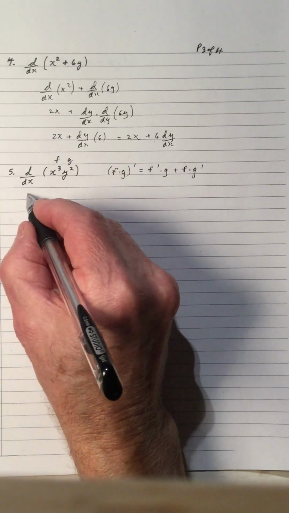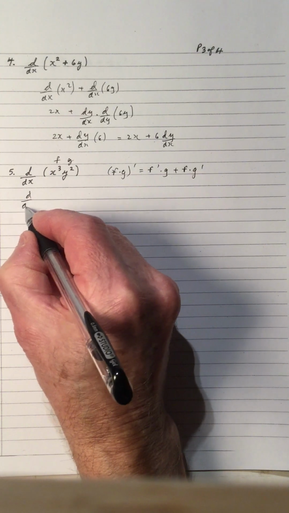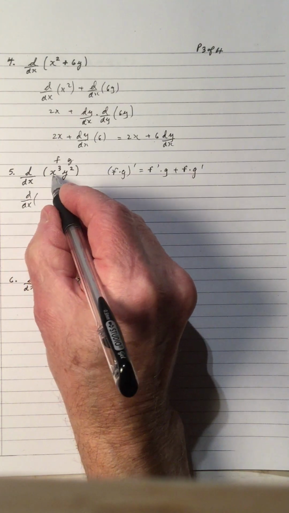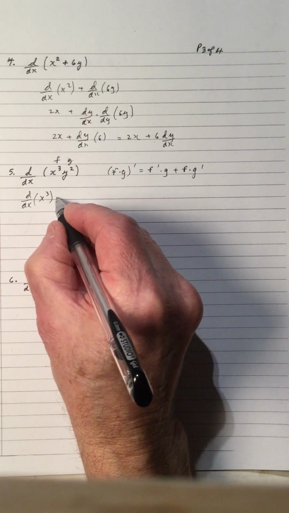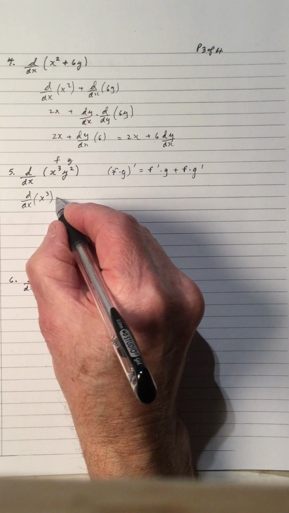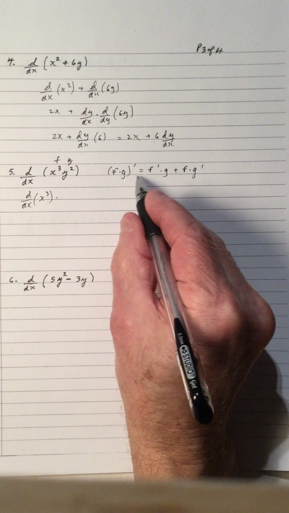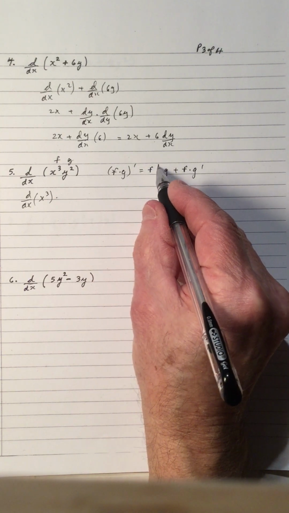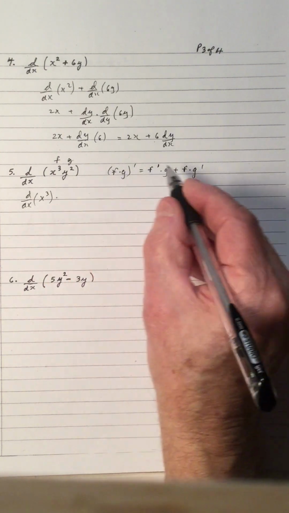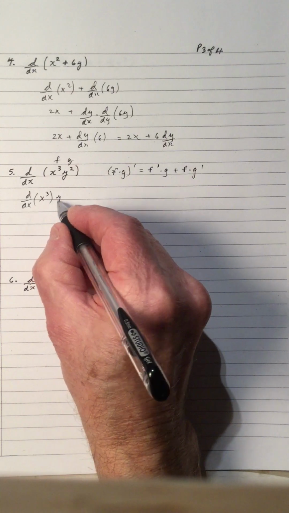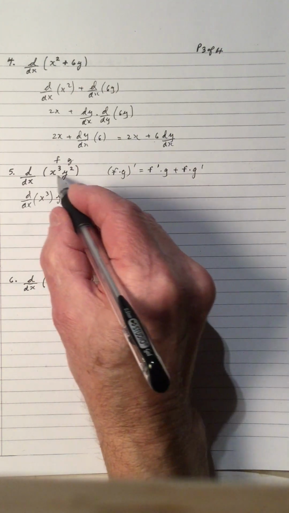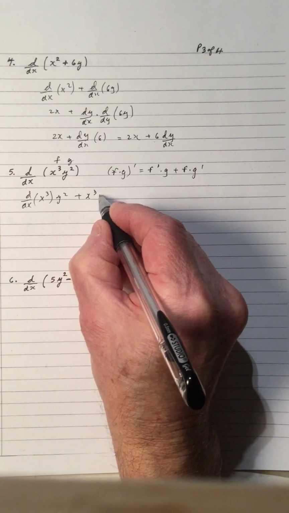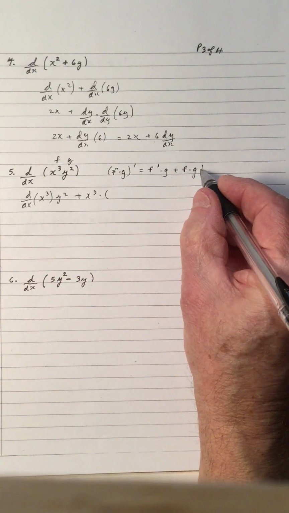So I get the derivative of f, which is d dx on x cubed, times g, you gotta remember, which is y squared. Add on f, which is x cubed, times the derivative of g.